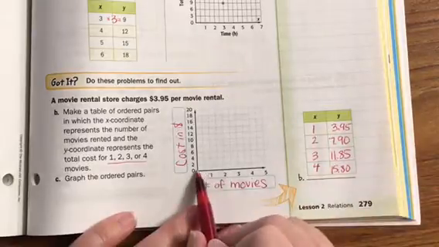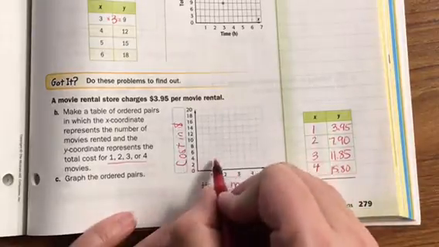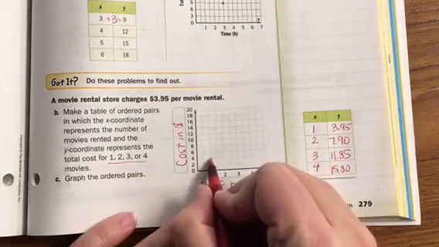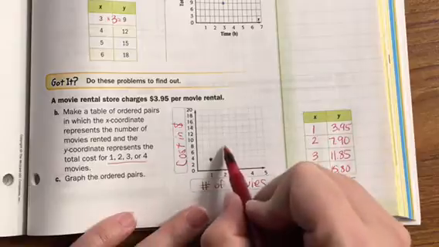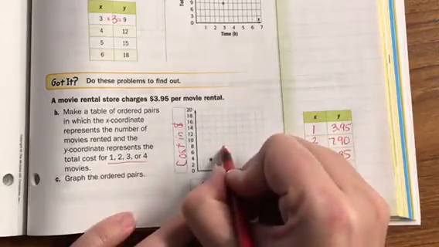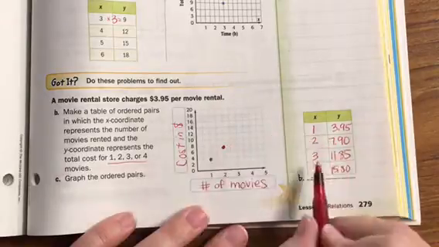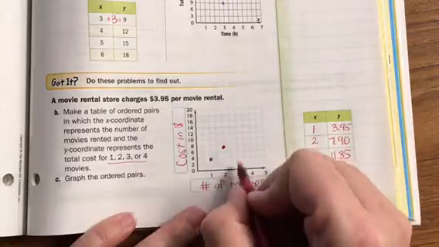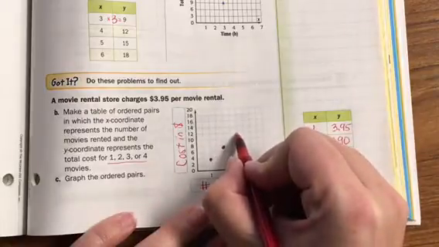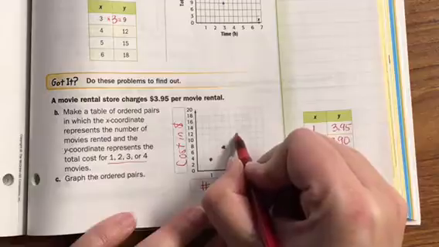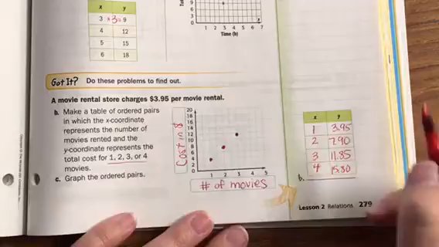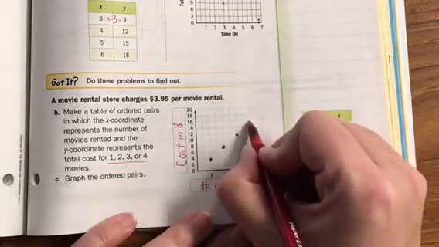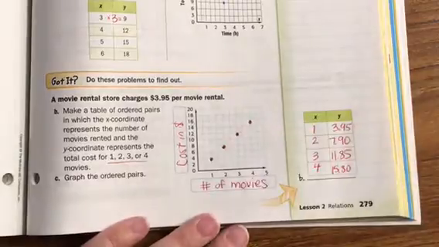Okay, so 1 and then $3.95, but that's really close to 4. So I'm just going to put it right there. And then 2 and $7.90 is really close to 8. And then 3 and $11.85 is not as close, but fairly close to 12. And then 4 goes with $15.80, which is pretty dang close to 16. Okay, did you get that?